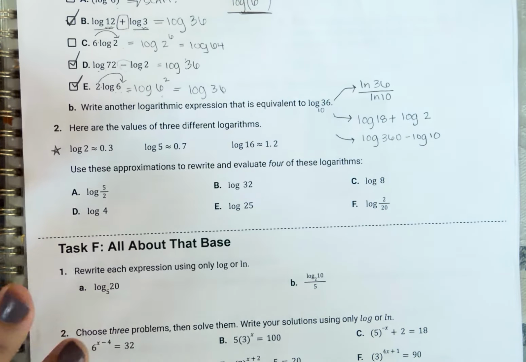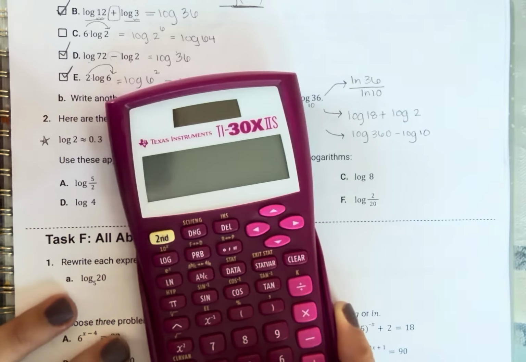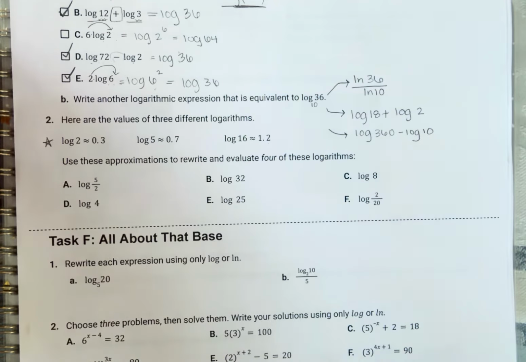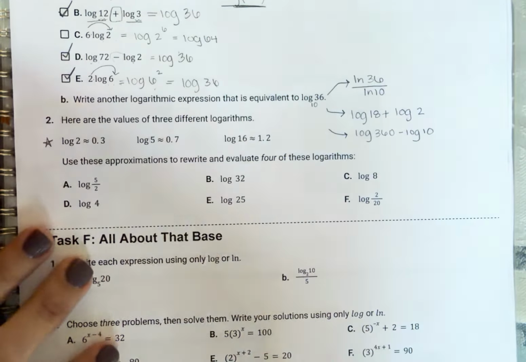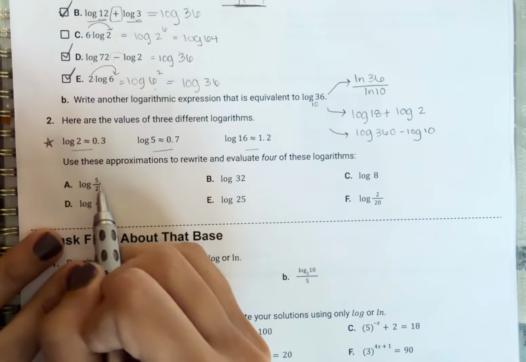Okay, here's the deal. You see this calculator? It can do every single one of these problems. Guess what we're gonna do? We're gonna throw it away and not use it, all right? Well, don't throw it away, that's wasteful, but do not use it because they want you to use these. Like, watch. Log of 5 over 2.